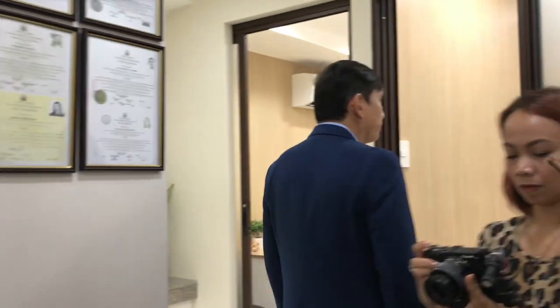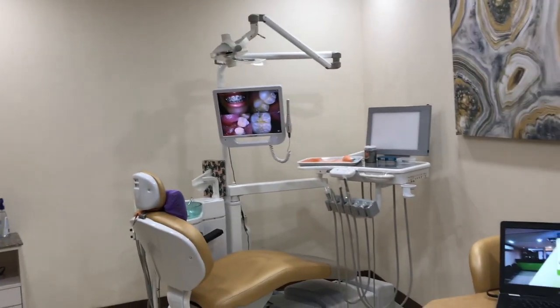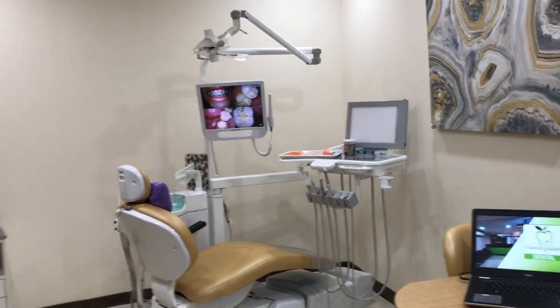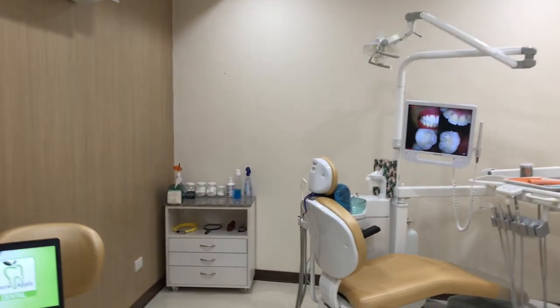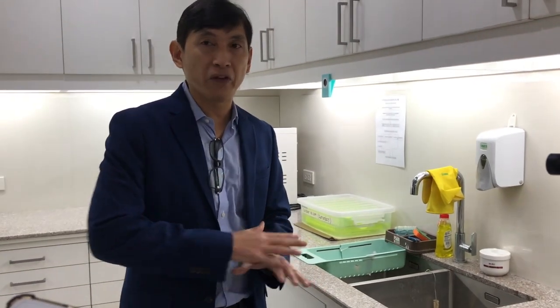So these are our rooms, and this is our sterilization room. One of the things that I'm very strict with is sterilization, because I believe that our standard is that if you're going to treat a family member, you don't have to do anything extra. It should be the same. It should be up to par. Your patient should be very safe.